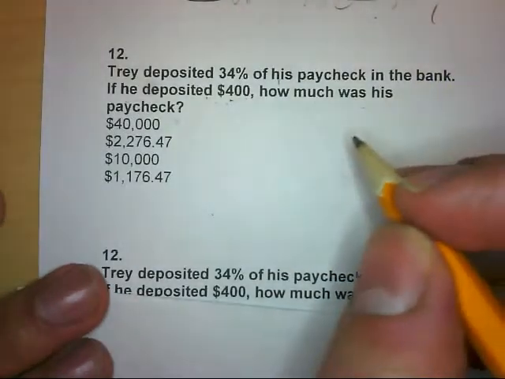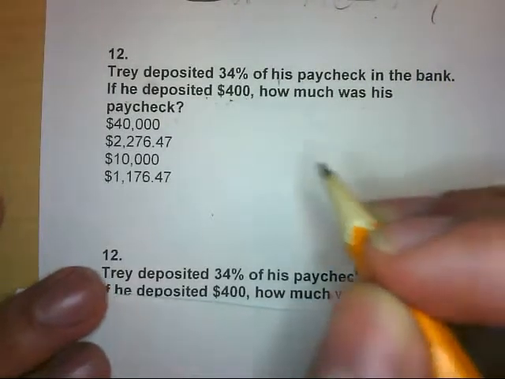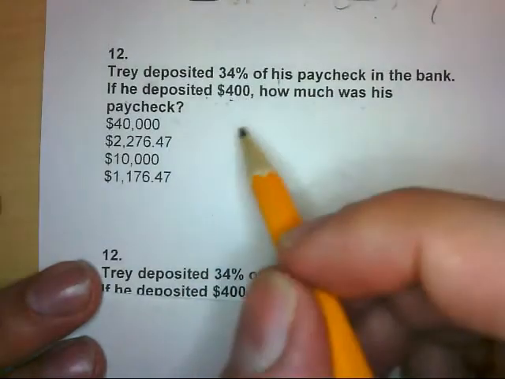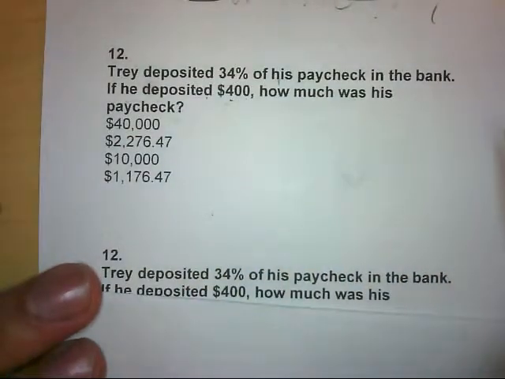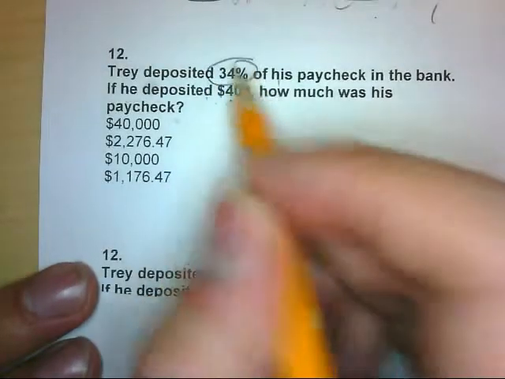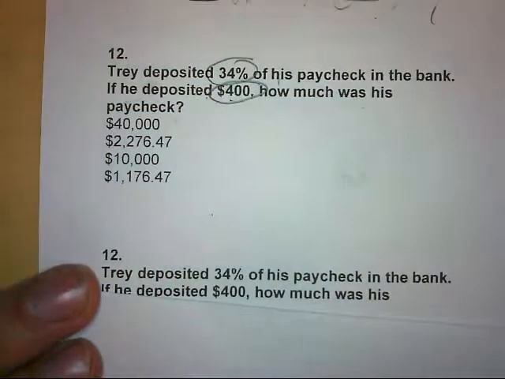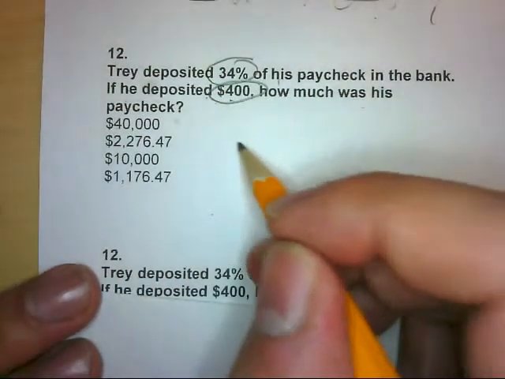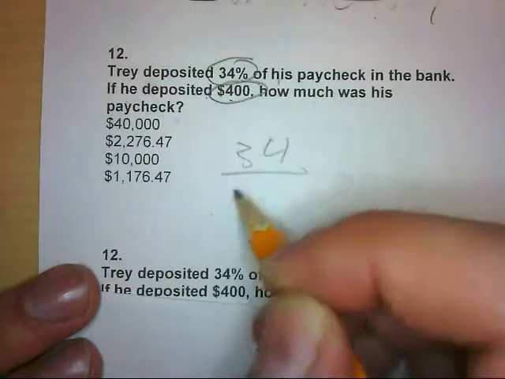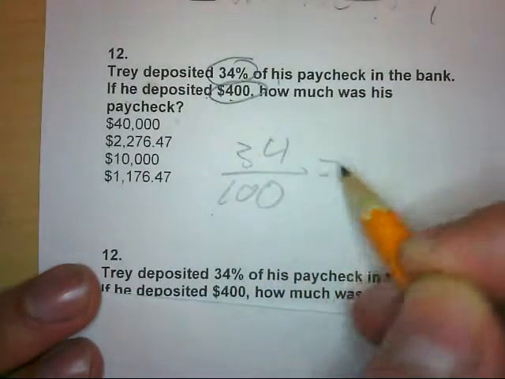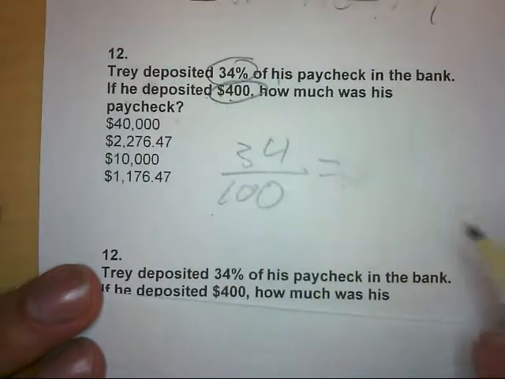All right, so this is going to be a percent and a number. Troy deposited 34%. If he deposited $400, how much was his paycheck? So 34% deposited $400. So 34% is our percent. Percent is always over 100.